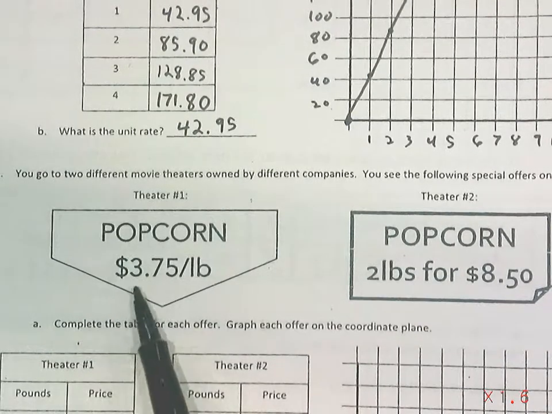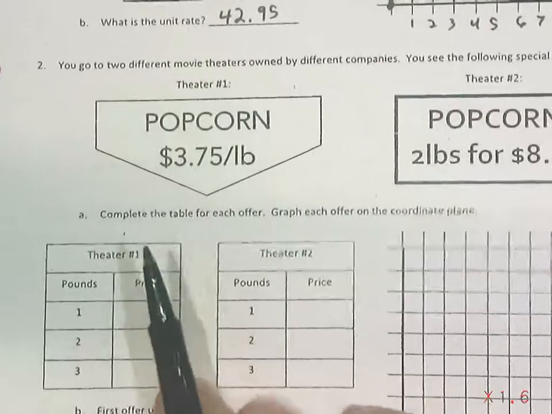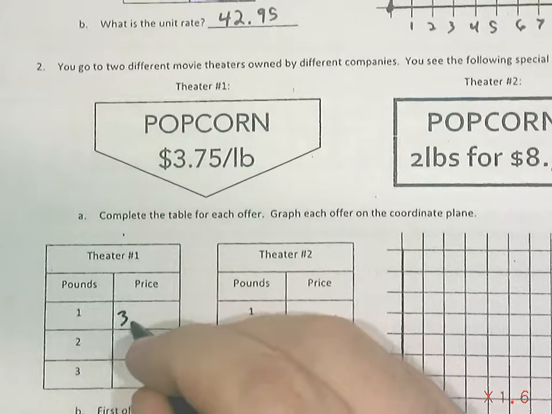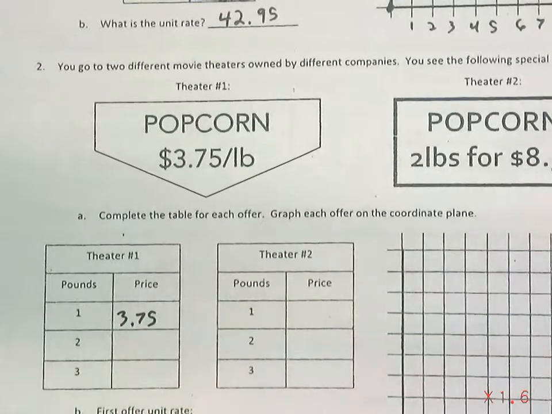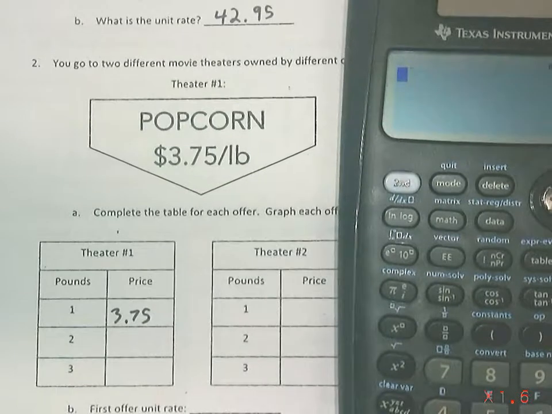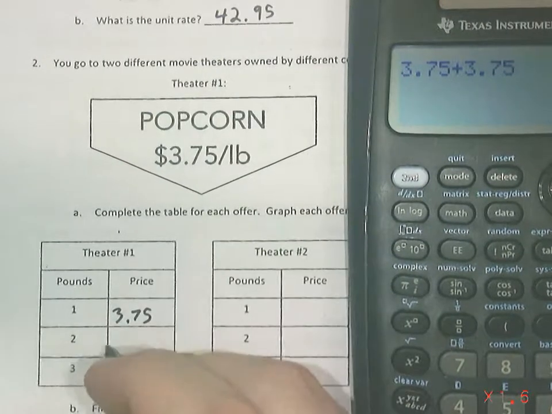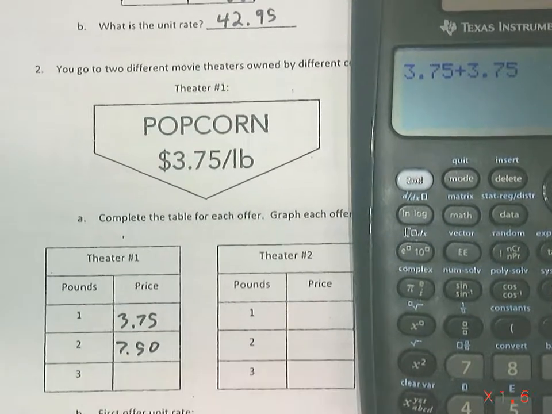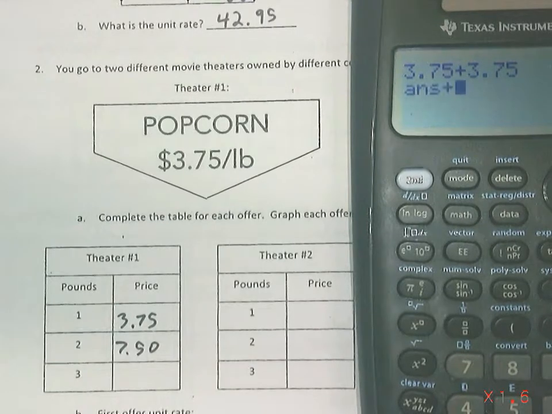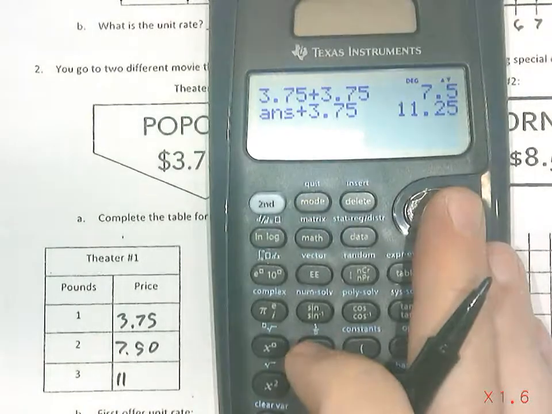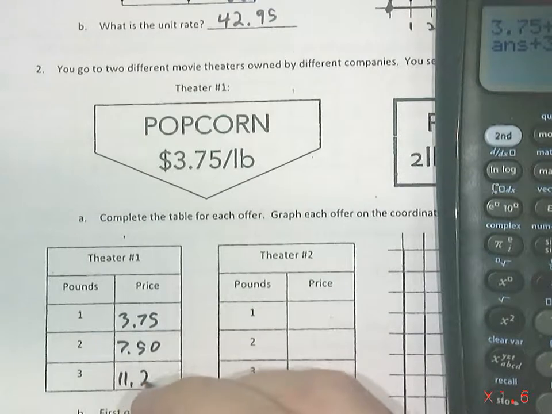So first offer is $3.75 per pound, right? And I've got it split up, so this should be an easy one to do. At 1 pound, it's $3.75. And then at 2 pounds, I would just add it to itself, right? Or times it by 2. $3.75 plus 3.75 is $7.50. Okay, and then at 3 pounds, add another 3.75 to it, and it's $11.25.